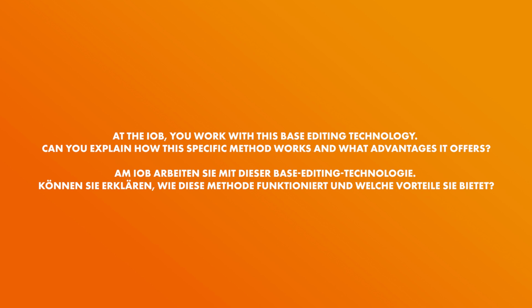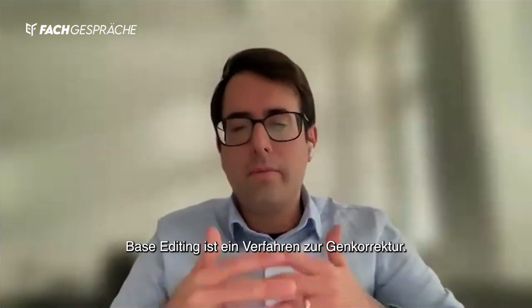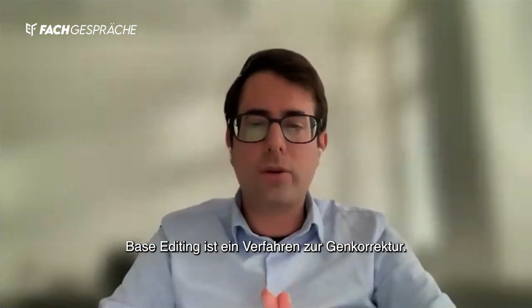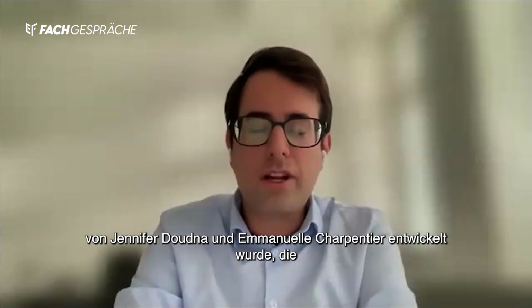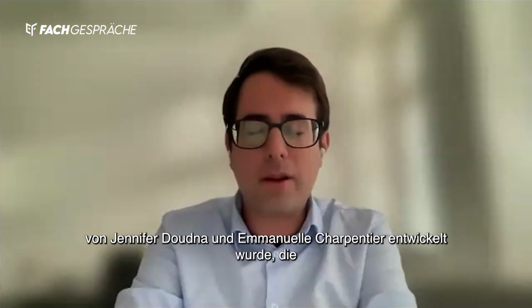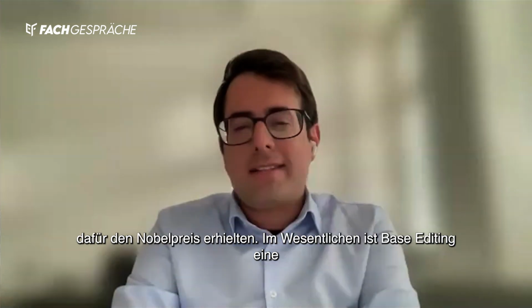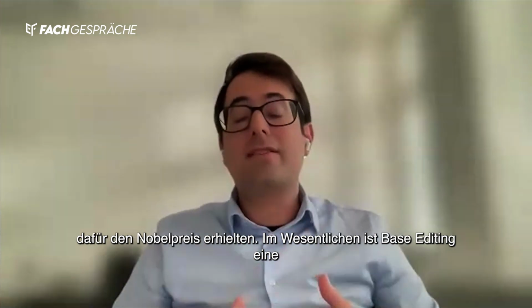At the IOB, you work with this base editing technology. Can you explain how this specific method works and what advantages it offers? Yes. So base editing is a gene correction approach. The approach is based on this CRISPR-Cas9 technology, which was awarded the Nobel Prize to Jennifer Doudna and Emmanuel Charpentier. And essentially, base editing is a more sophisticated version of this CRISPR-Cas9 gene editing method.